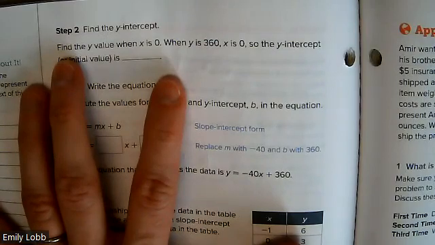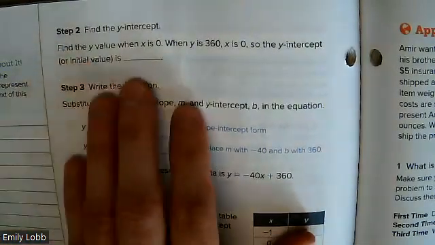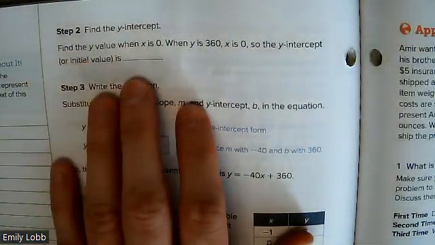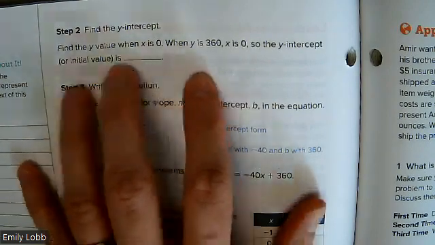All right. Who do you think started a lot of our math work? Aristotle. Yeah. And where is he from? Greece. There you go.